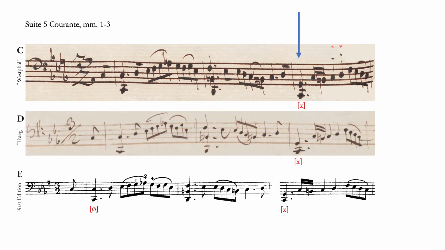Sources C, D, and E all reflect the error in source A. This shows us that these three copyists had some connection to source A. They picked up this mistake from intermediate copies that copied from the Anna Magdalena Bach manuscript.